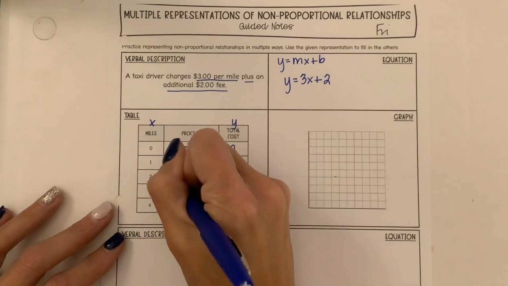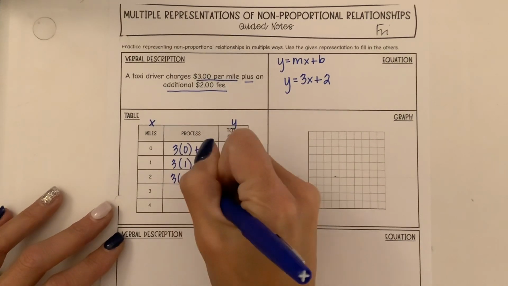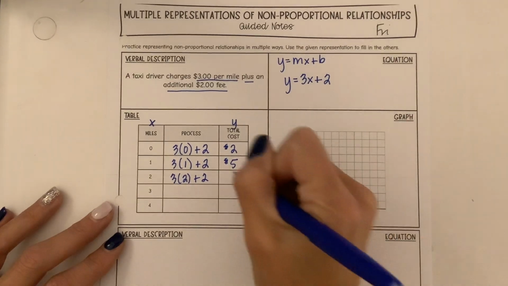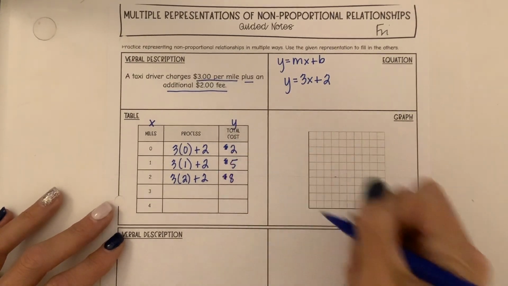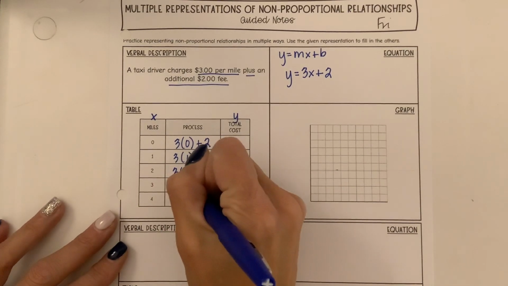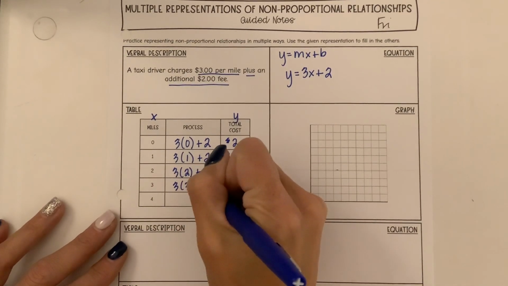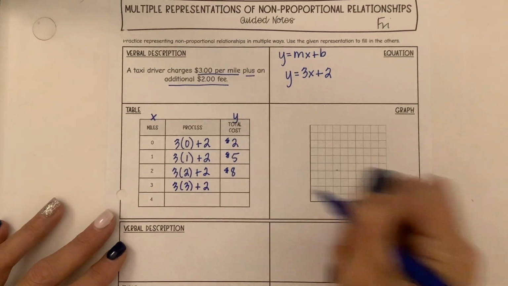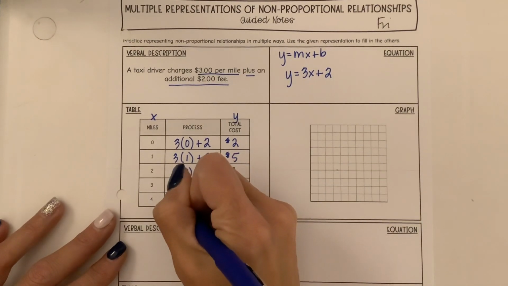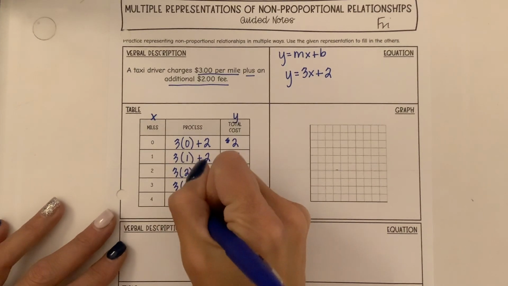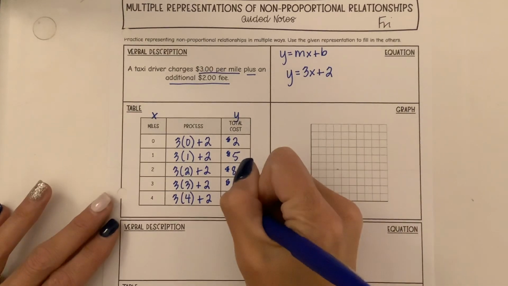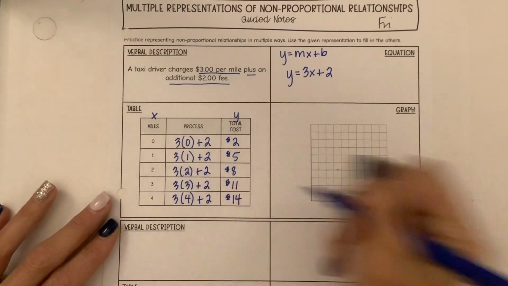For 2 miles, 3 times 2 plus 2. So 3 times 2 is 6, plus 2 is $8. And when there are 3 miles, it'd be 3 times 3 plus 2. So 3 times 3 is 9, plus 2 is 11. And lastly, 4 miles, 3 times 4 plus 2. 3 times 4 is 12, plus 2 is 14.